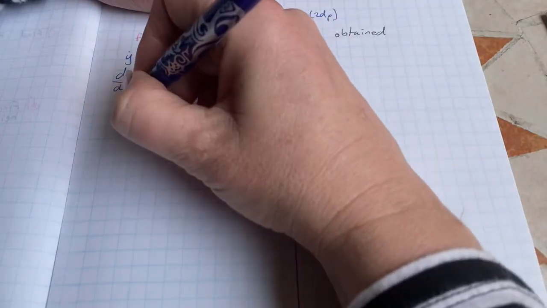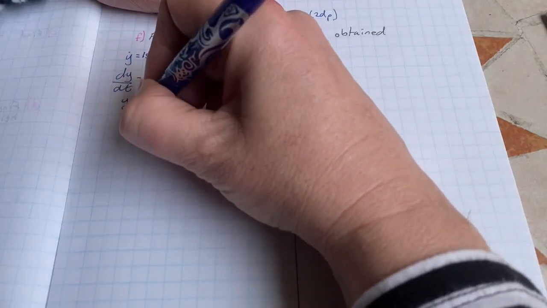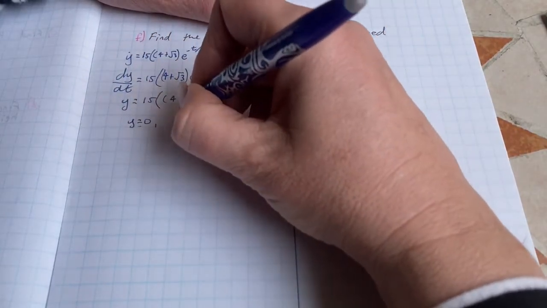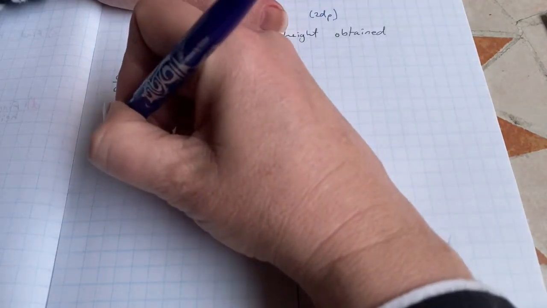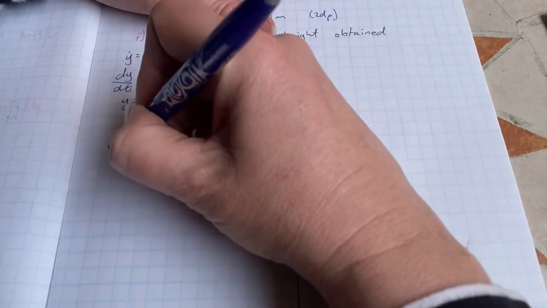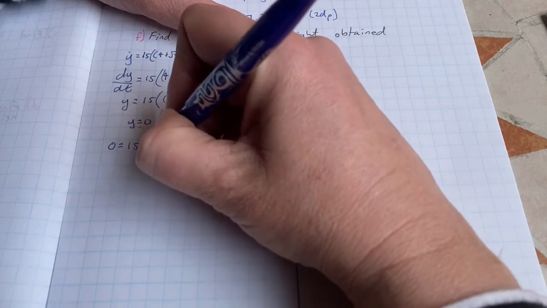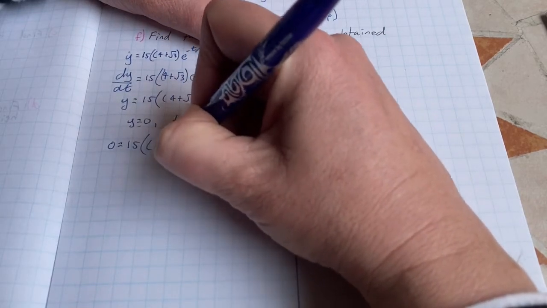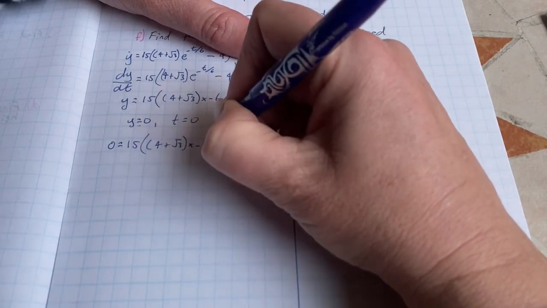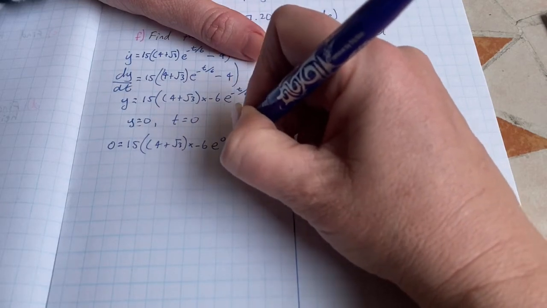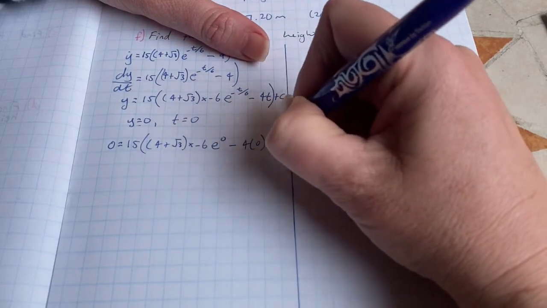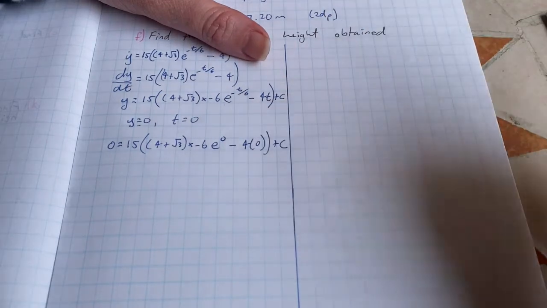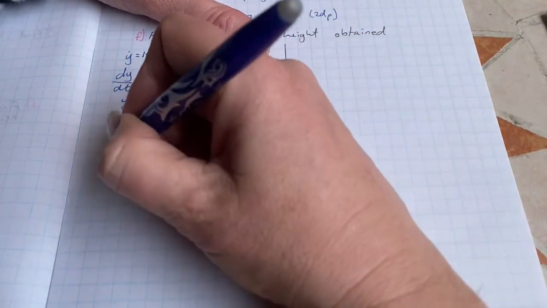So we know that initially y equals 0 when t equals 0. So let's find our c. So 0 equals 15 over 4 plus root 3 times negative 6 e to the 0 minus 4 times 0 plus c. This is 1.